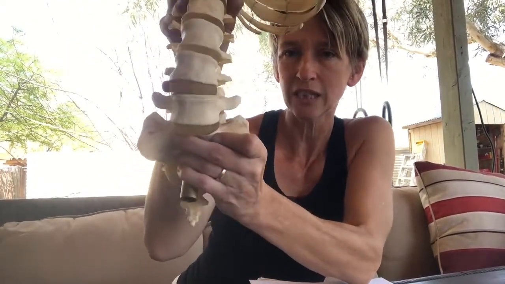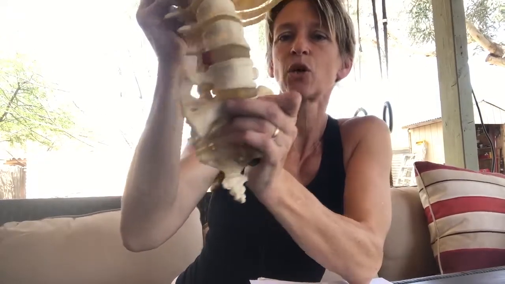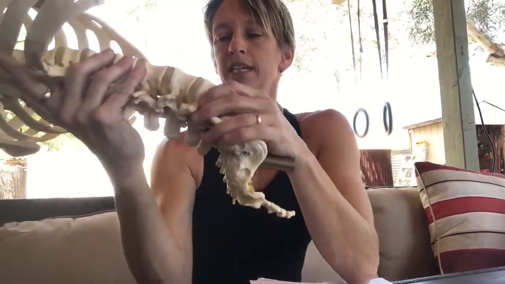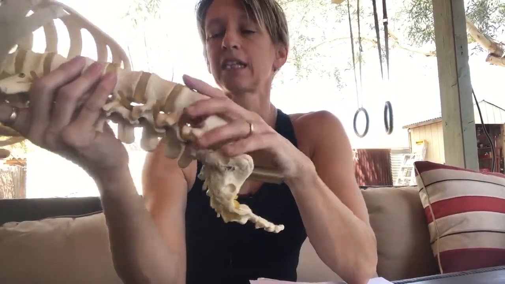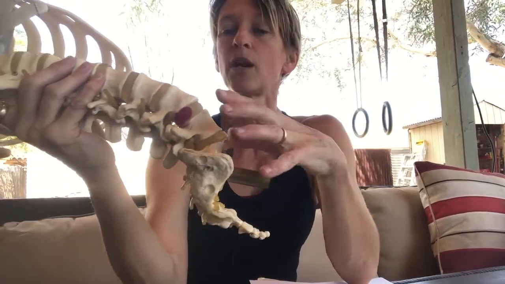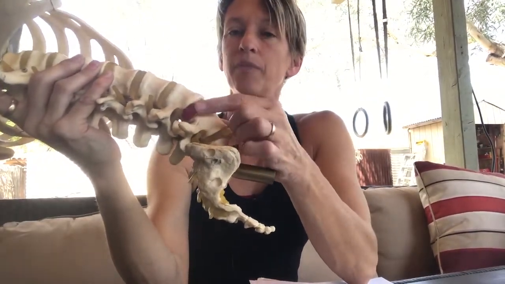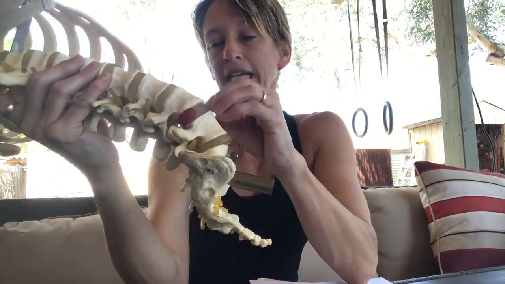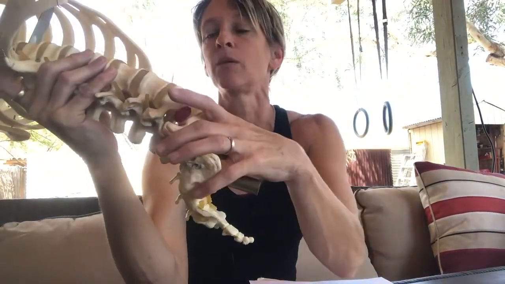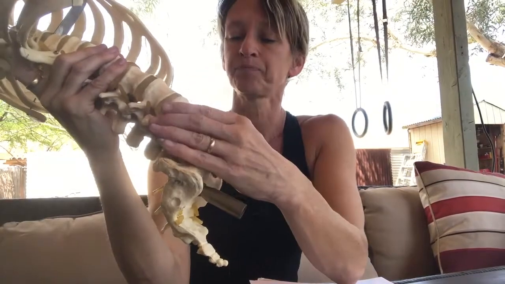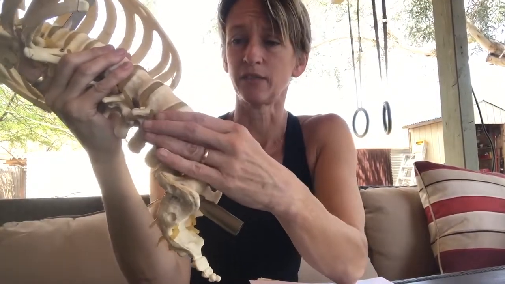I don't know how well you can see it, but you can see that bulging, herniated disc there. If that happens to somebody and they take time off their feet for a number of days and allow that herniated part to go back in, and if there's not too much tension in the muscles around the spine, it can completely take care of itself.